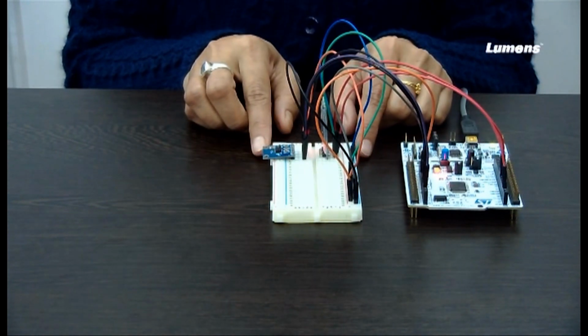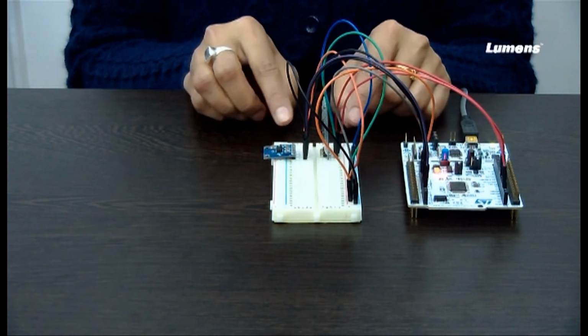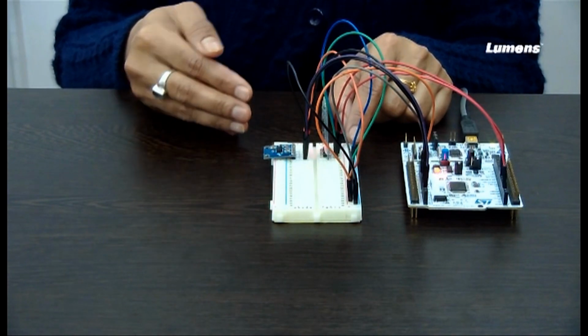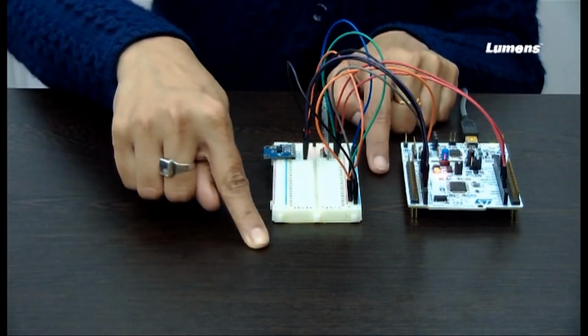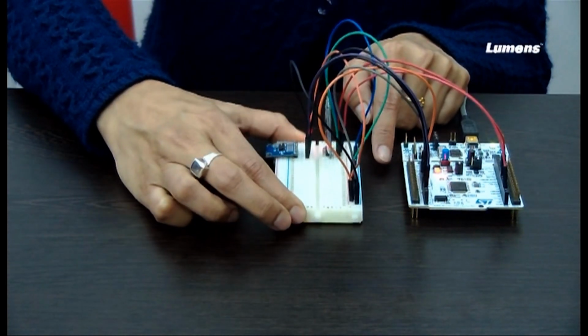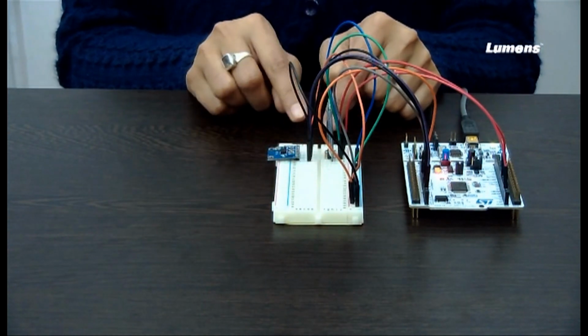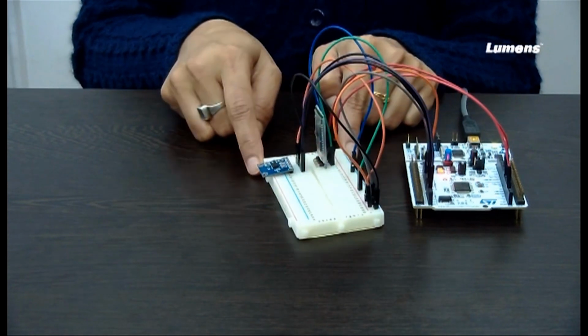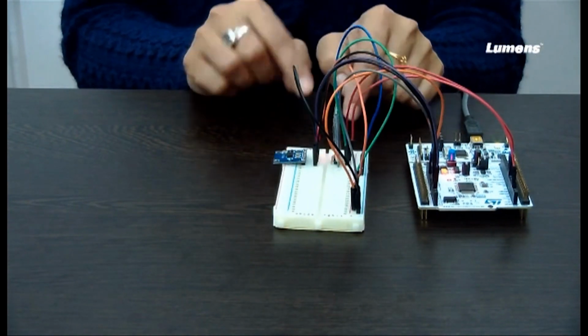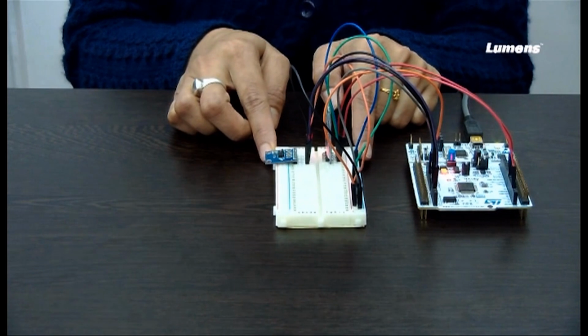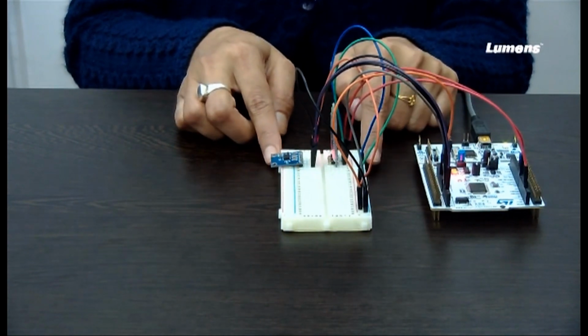For one code, it will continuously send the orientation of this particular device. Let us say this is my device, and in the next program, only whenever the orientation changes, it will actually send the data through this Bluetooth module.